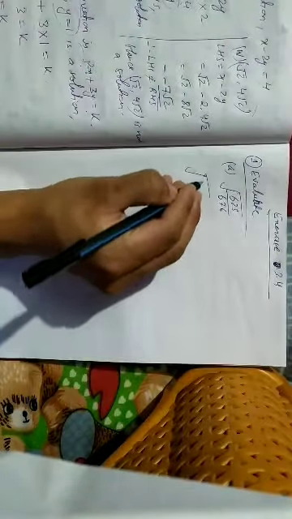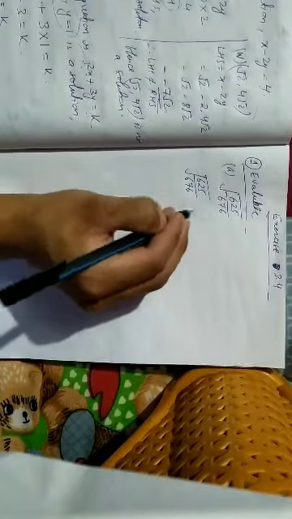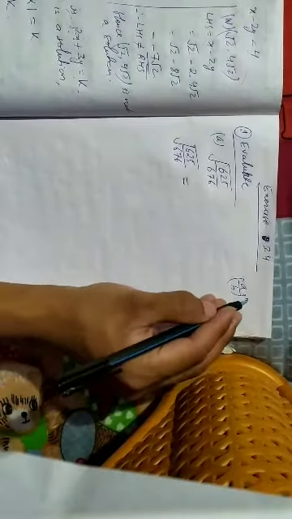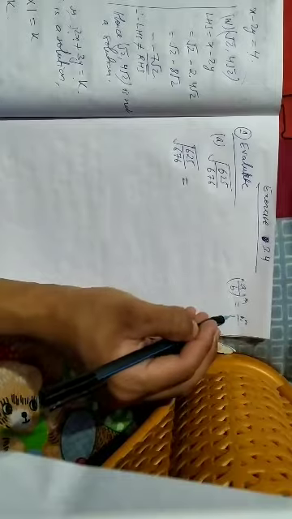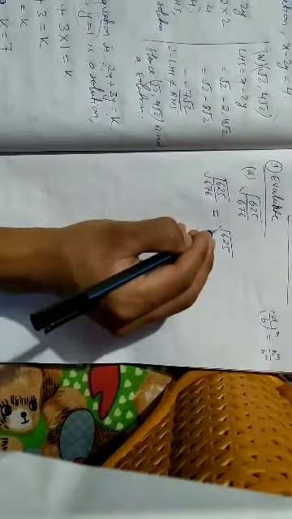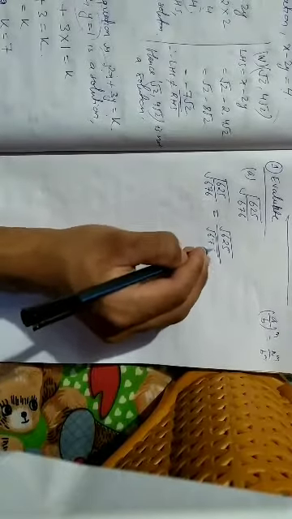You can do this in this way. Under root of 625 by 676 will be equal to, as we already know from the laws of exponents, that the power will be separated. For example, (a by b) whole to the power m means this power is meant for both numerator and denominator, so a to the power m by b to the power m, isn't it? Similarly, this root is also meant for both numerator and denominator. So this root will go for numerator first and for denominator also. Next, you will find the square root of numerator and denominator separately, isn't it?